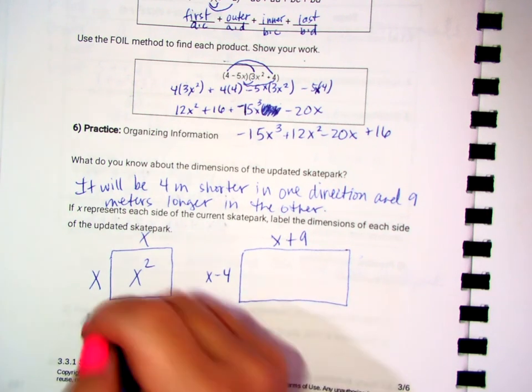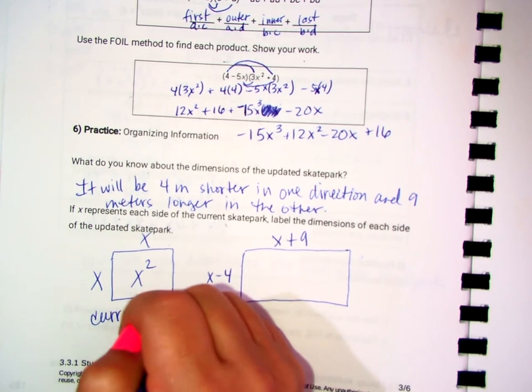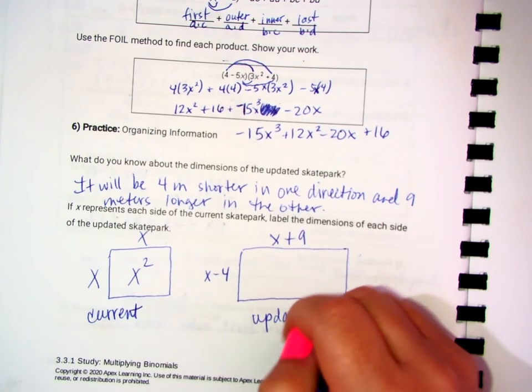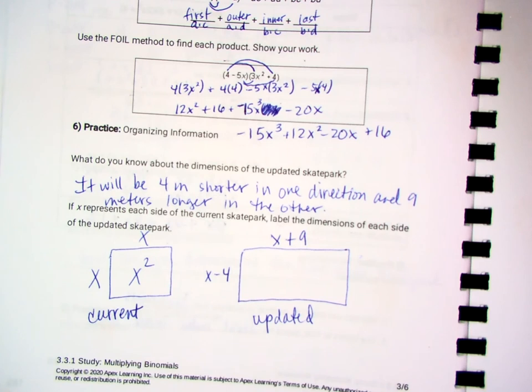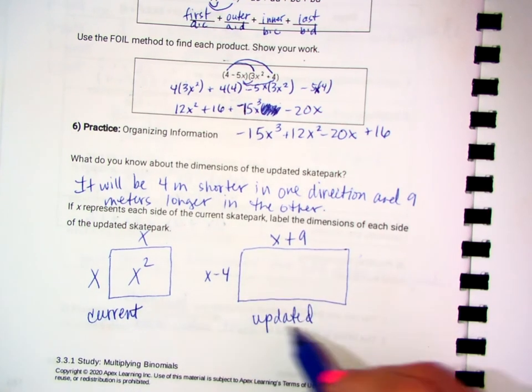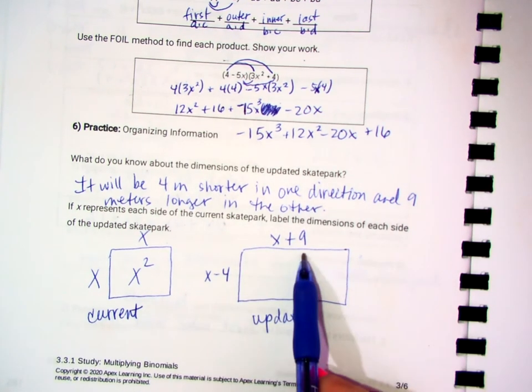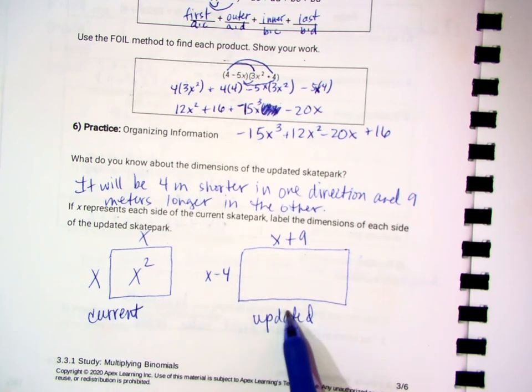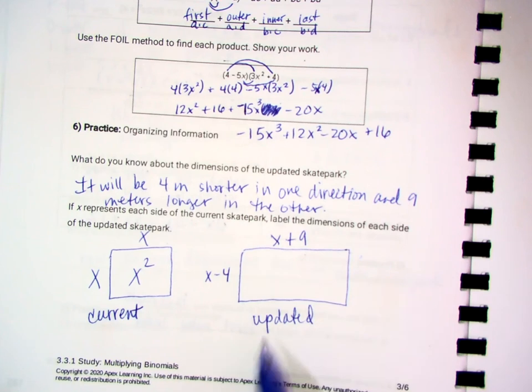So this one over here is the current skate park's dimensions, and this is going to be the updated skate park dimensions. And in comparison to the original dimensions, this would have been extended out a little bit down here, and then this one's going to be extended out here. So this one's shorter than the original. The original was way down here, and this one's longer than the original.